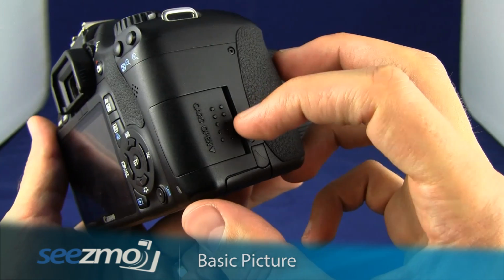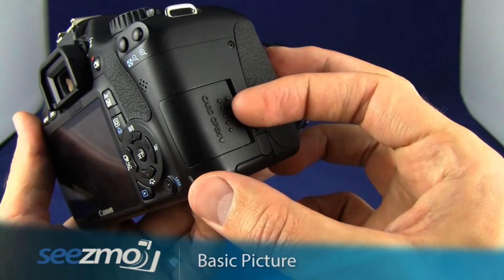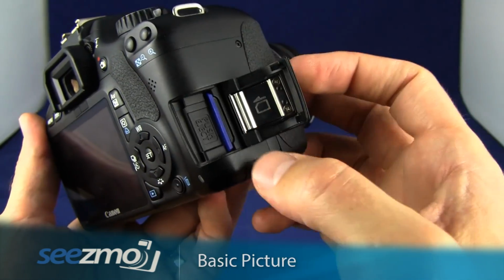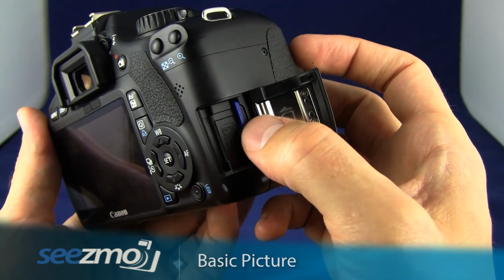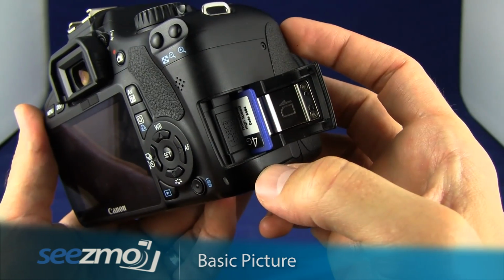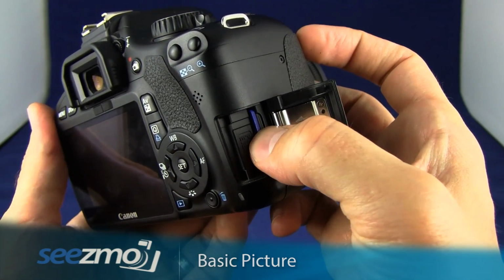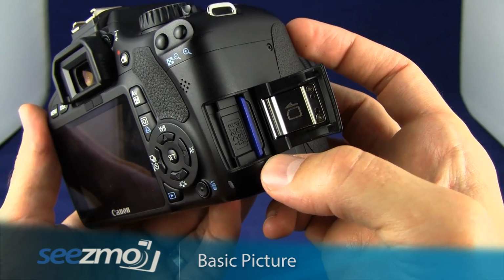On the right side of the camera, you just have the memory card slot, which you can pull back and open to reveal the memory card. To remove the memory card, you just press the memory card in and it'll release. Push it in again and it'll click and stay in.